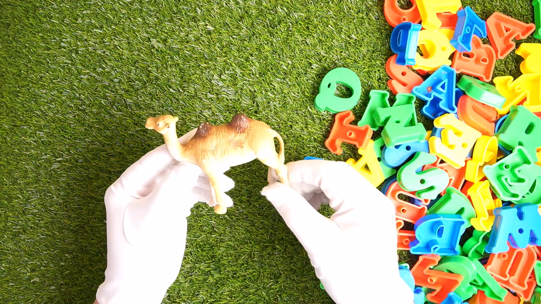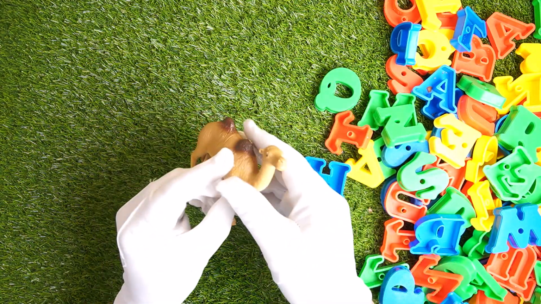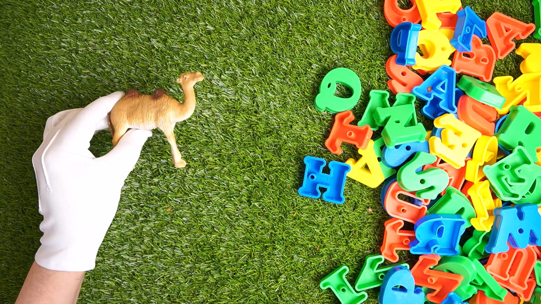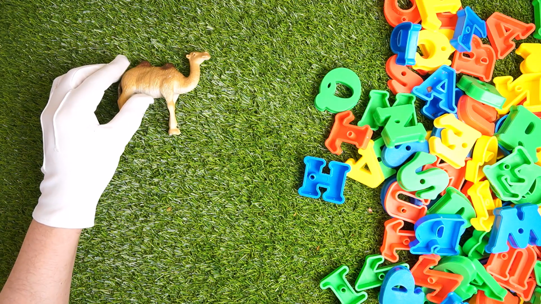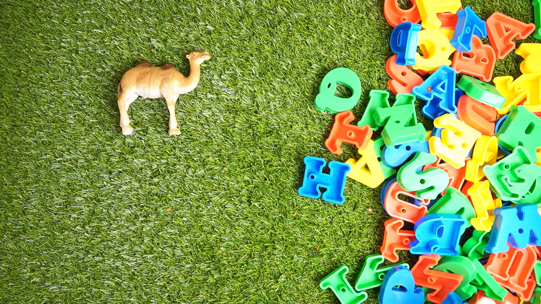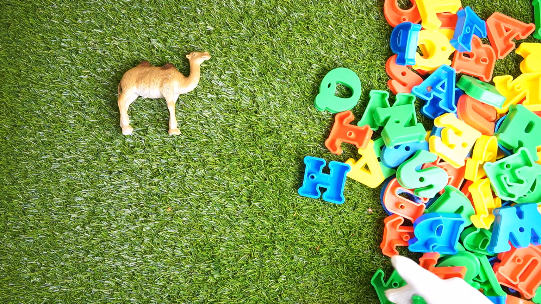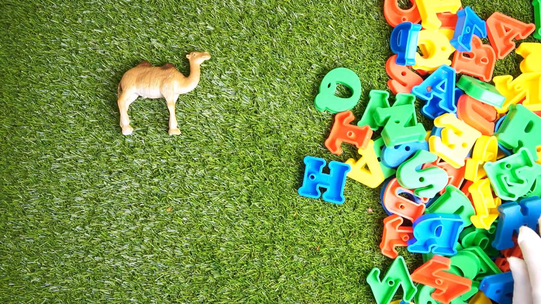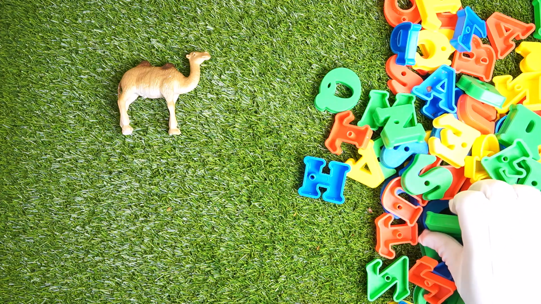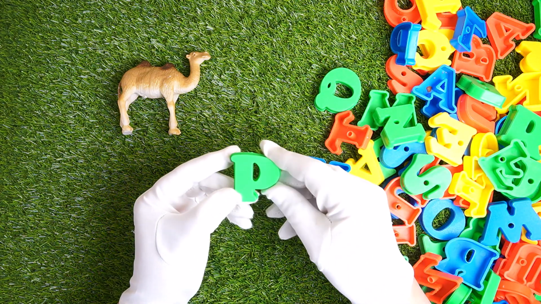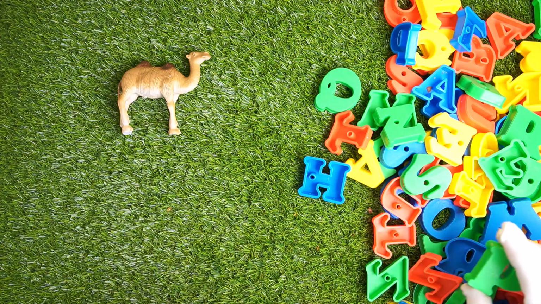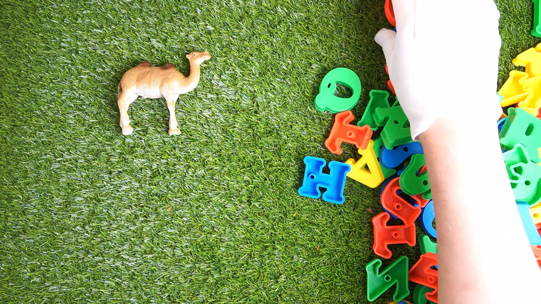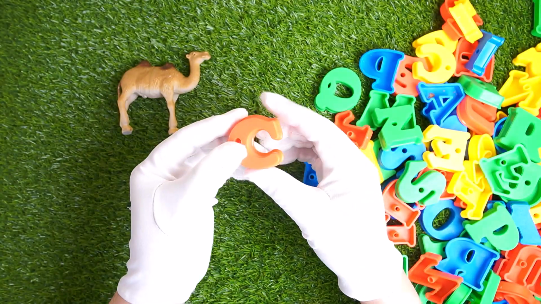What's this animal? You know where this animal lives. It's a camel. Camel starts with C. That's I. I'm looking for C. Is that C? No, that's P. Look for C, just like cat. Is that C? Yes.